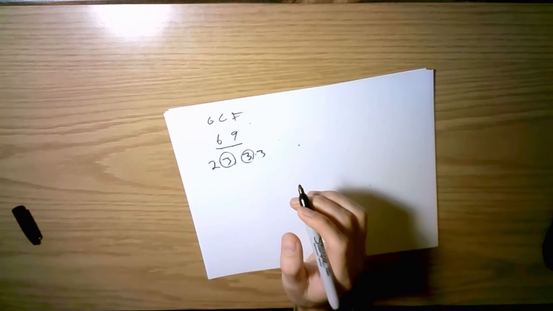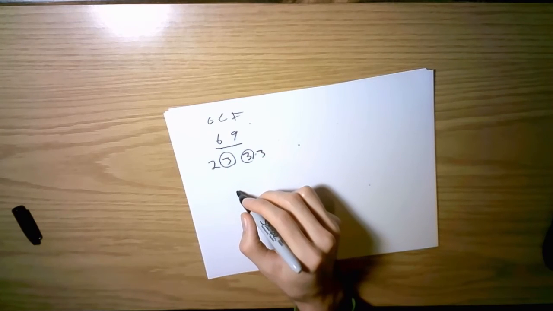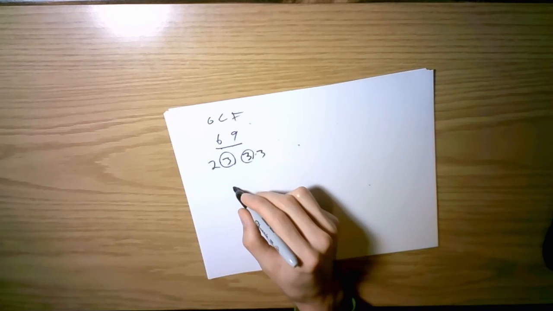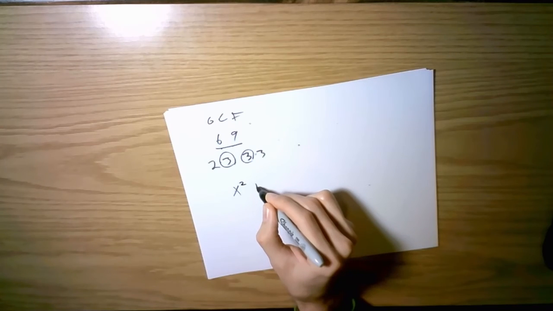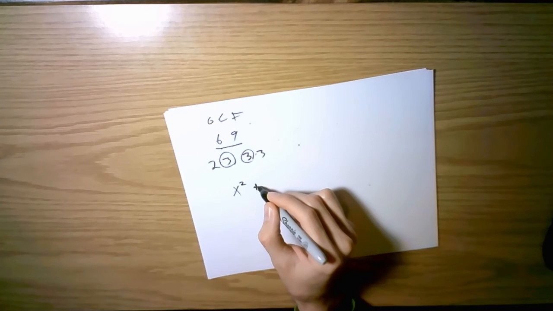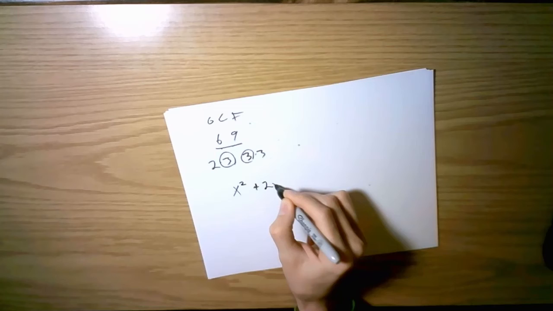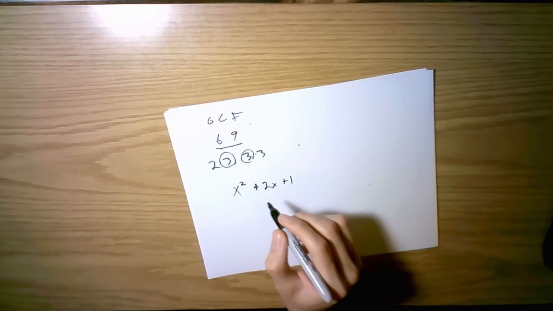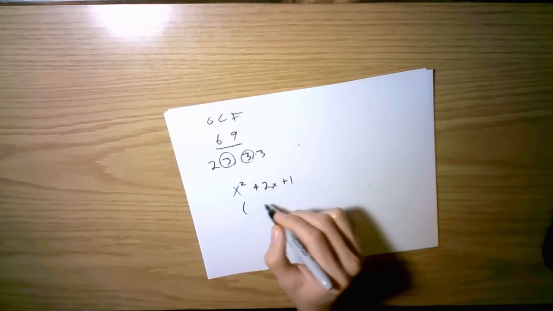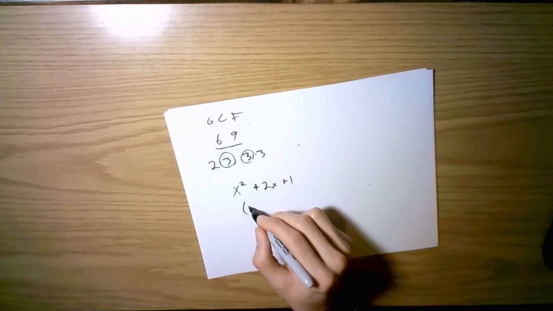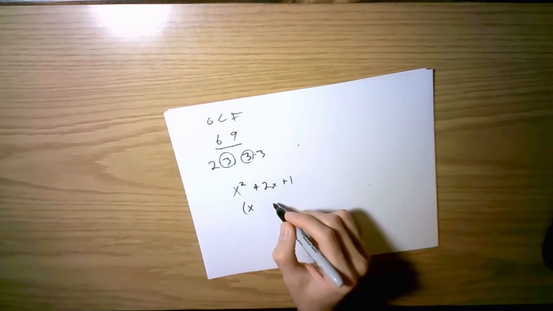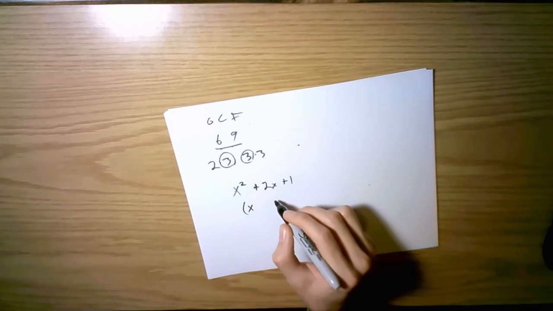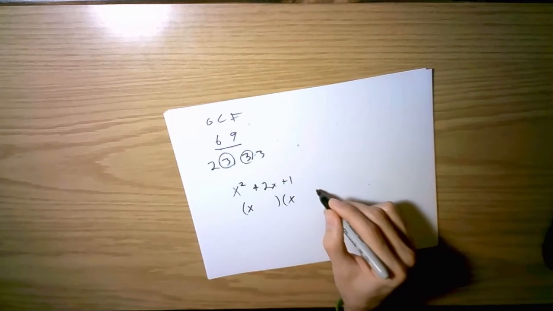And let's also talk about perfect square trinomials. So this goes back to the polynomial thing. A trinomial is a specific type of polynomial, one with 3 terms. So let's say we have x squared plus 2x plus 1. So this is actually a perfect square trinomial because we can factor this out into two things. Two binomials. Write it like that.